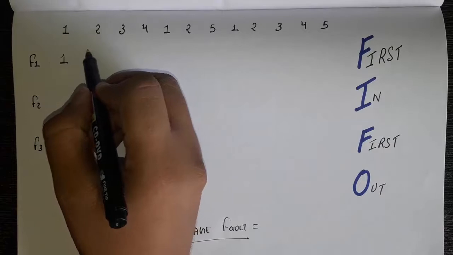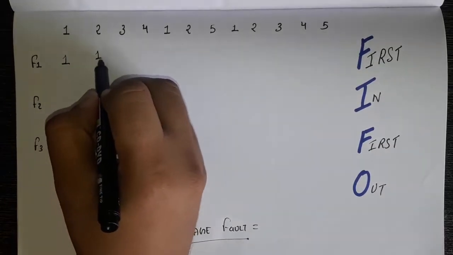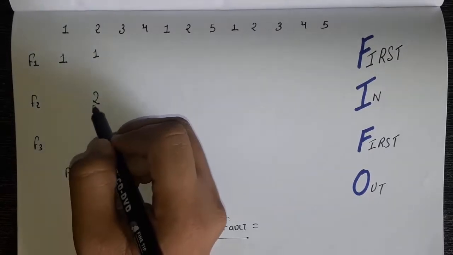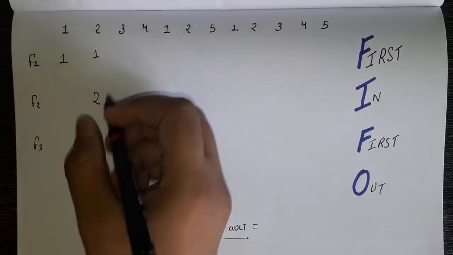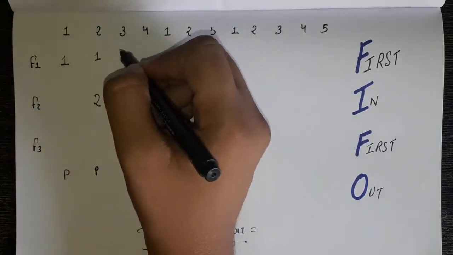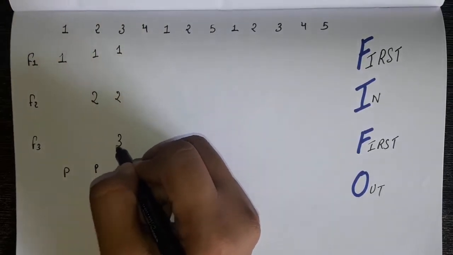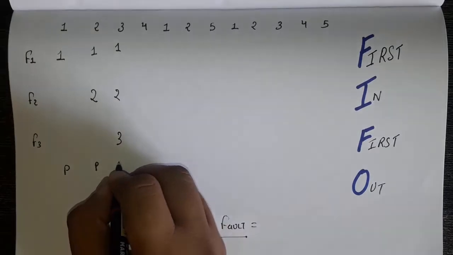Now on the second, because this process remains constant and a new process arrives, we have to write it below that in frame 2. Because a new process arrived, we have to write a page fault. Then the third one, do the same thing because there is a place empty, because there are 3 frames, and then again it's a page fault.